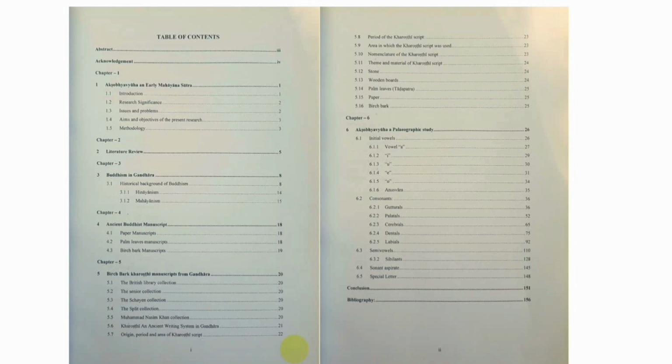Chapter 6, Aksobhyavuha, a palaeographic study. Initial vowels include A, E, U, I, O. Anusvara. Consonants include gutturals, palatals, cerebrals, dentals, labials, semivowels, ya ra la va, sibilants, sonant aspirate, special letter ksha, conclusion and bibliography.